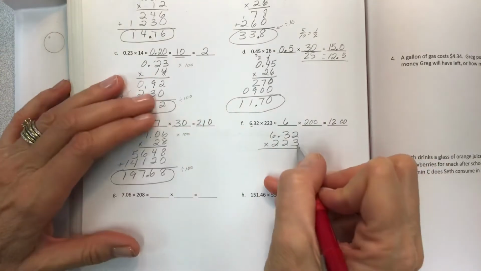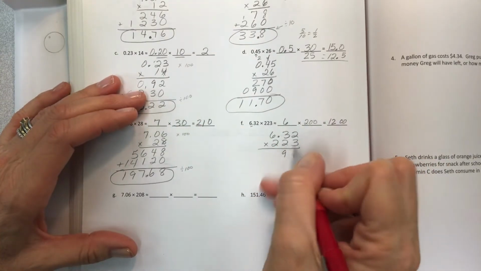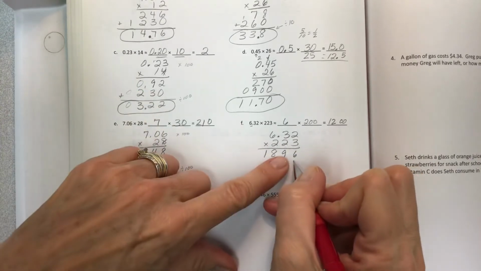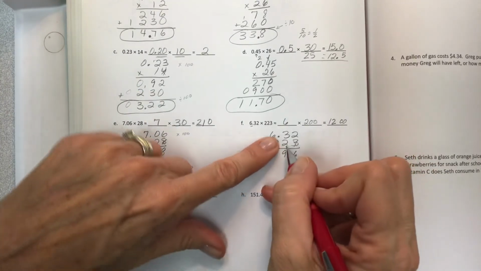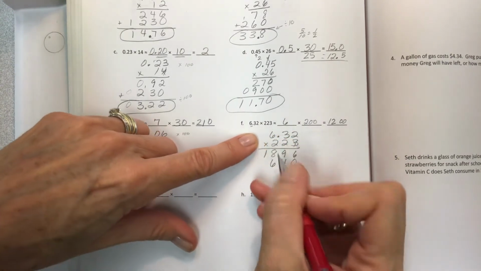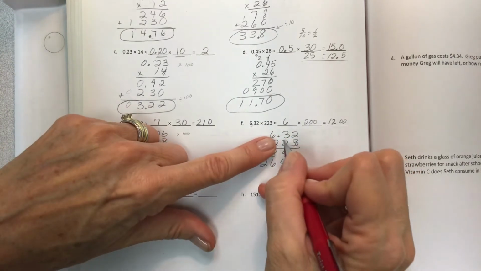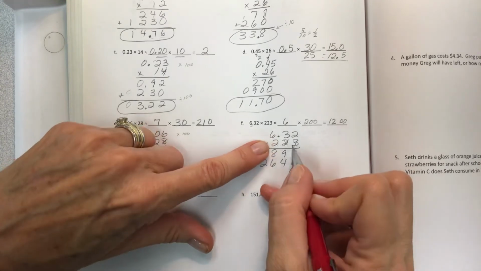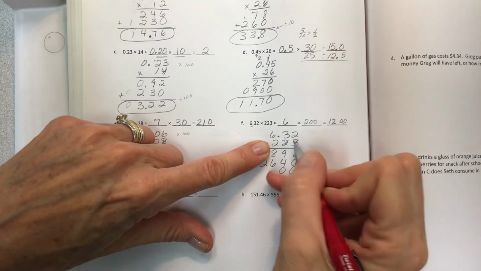6.322 times 223 and multiply. 3 times 2 is 6, 3 times 3 is 9, 6 times 3 is 18. Hold this spot with a 0. We're done with that. Move to the 2 in the tens place. 2 times 2 is 4, 2 times 3 is 6, 2 times 6 is 12. But I still have another one. So this is the third row. Okay, 1, 2, 3. Hold this here.